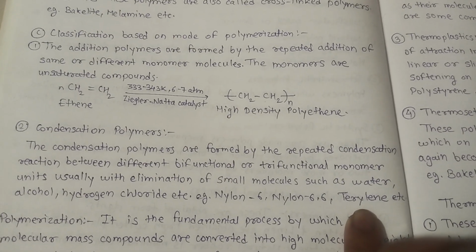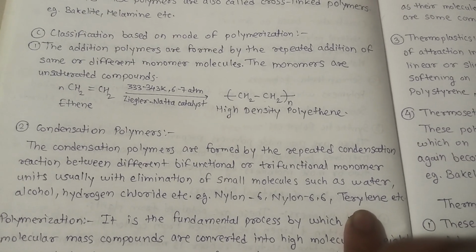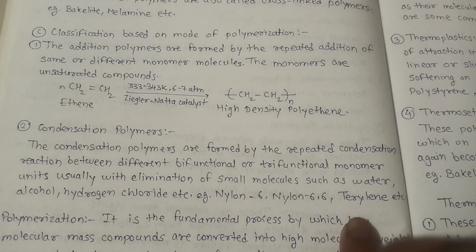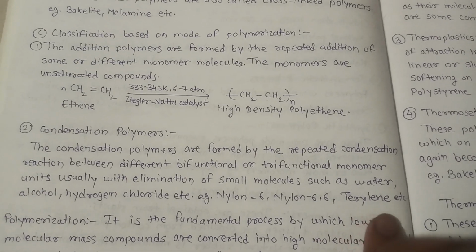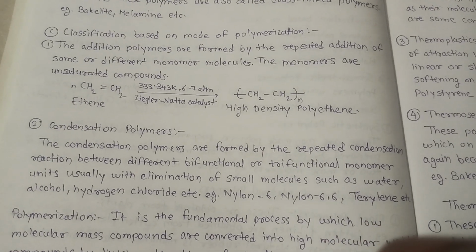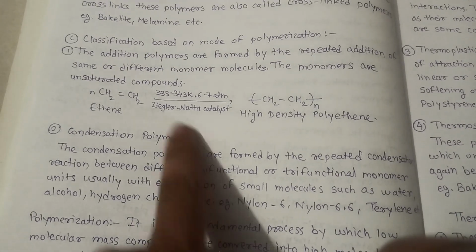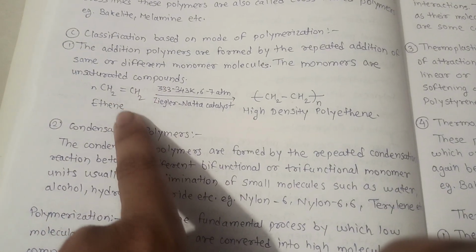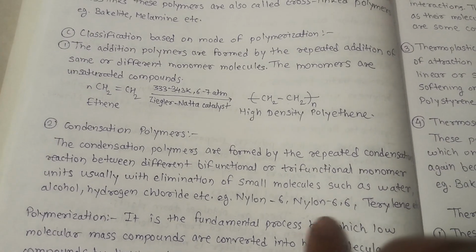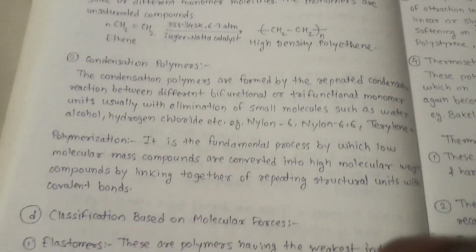In terylene, terephthalic acid and ethylene glycol are the monomers. So two monomers combine, and again they will remove water. Water will go out, and it is again an example of a condensation polymer. In an addition polymer, only one reactant is there, that is ethene. But here there are more than two reactants.